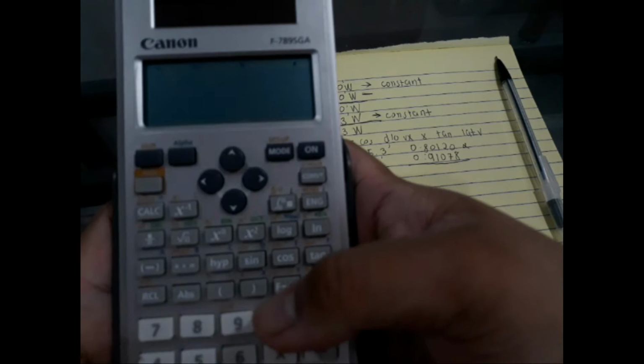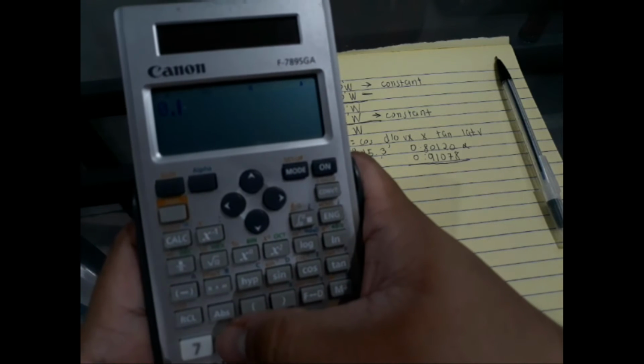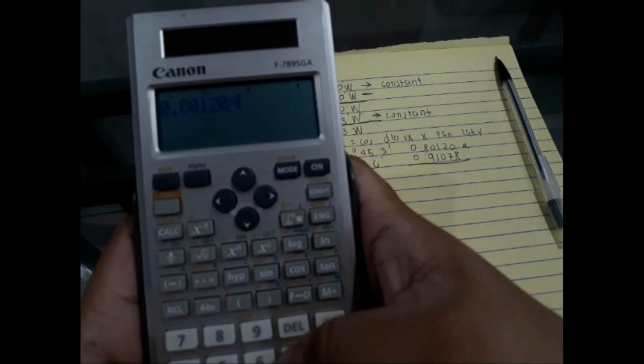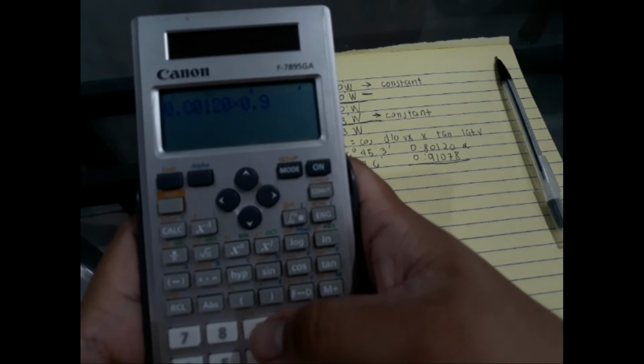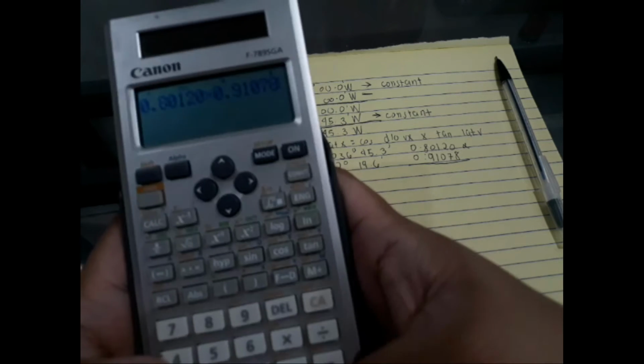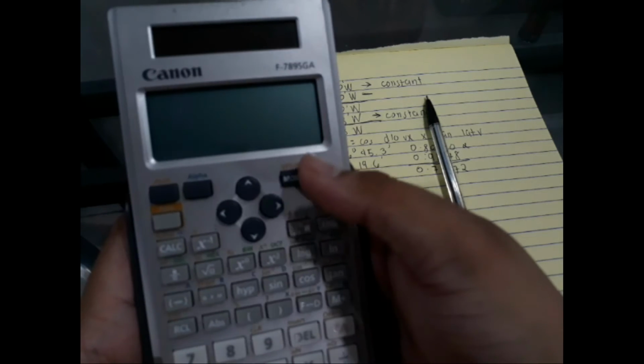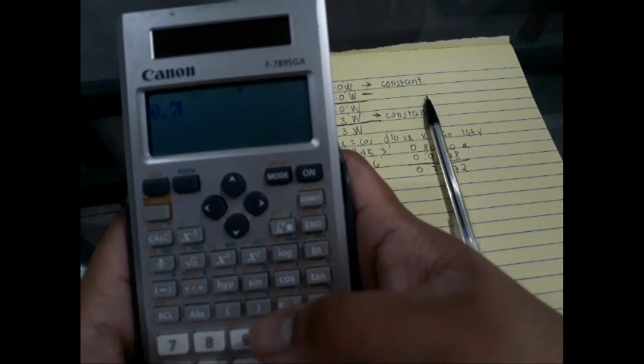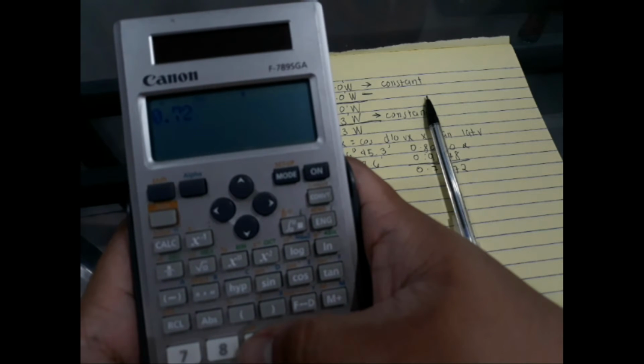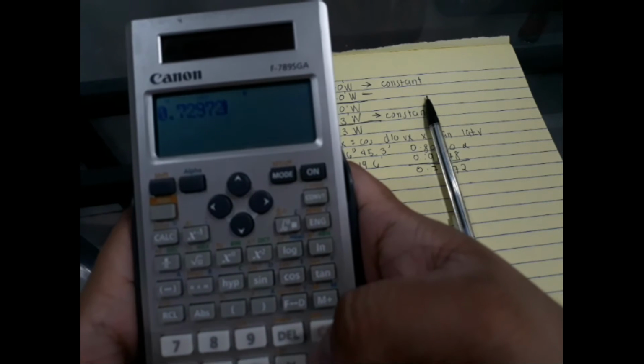And of course, we need to times this too. We need to times it. So 0.80120 times 0.91078. There you go. Is equals to 0.7297. But of course, we're not finished. So we're gonna need to do something to get the latitude one. So 0.722972. So there you go.